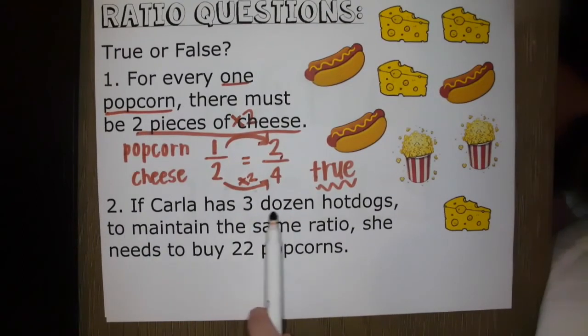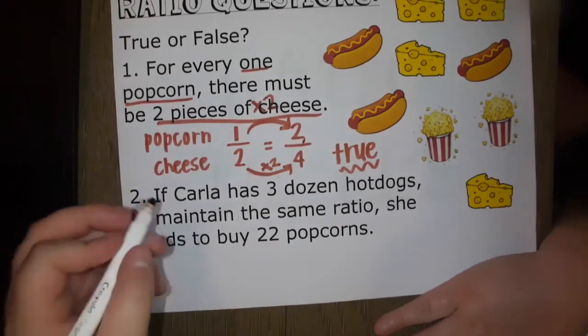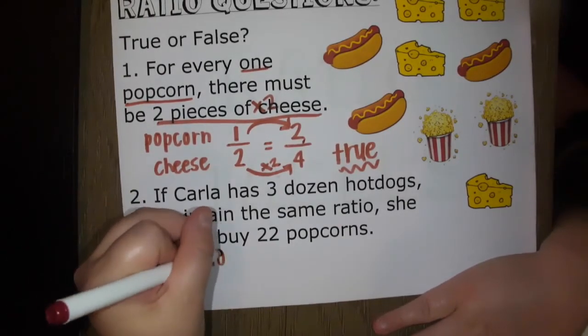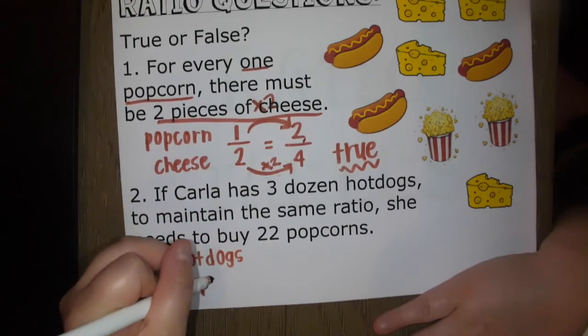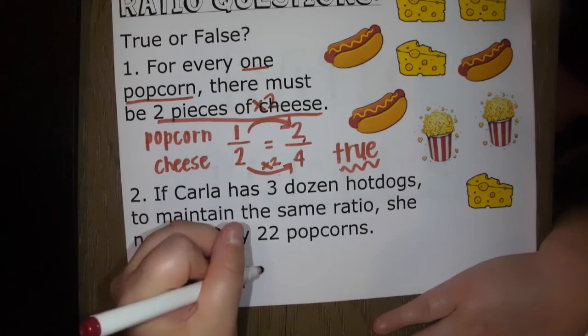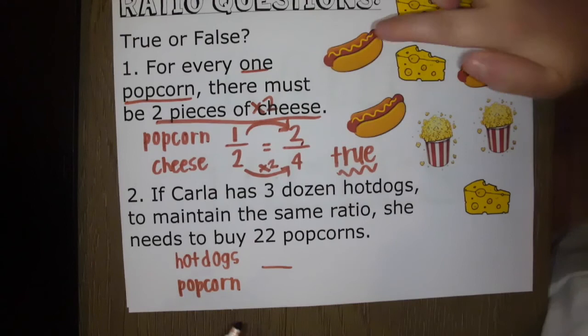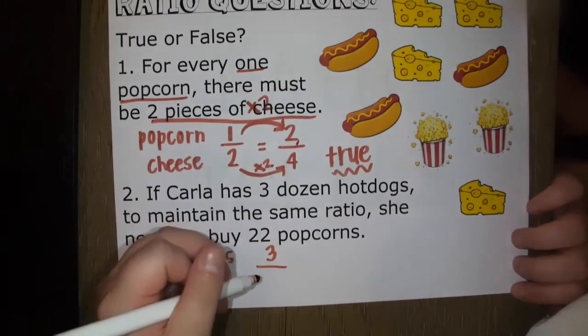If Carla has 3 dozen hot dogs, to maintain the same ratio, she needs to buy 22 popcorns. Holy moly. So first off, I'm going to write my labels out that I'm comparing, hot dogs and popcorns. And according to my picture here, I have 3 hot dogs for every 2 popcorns.